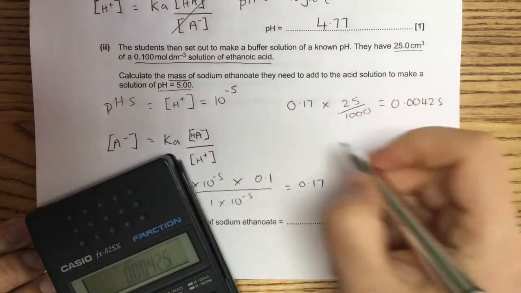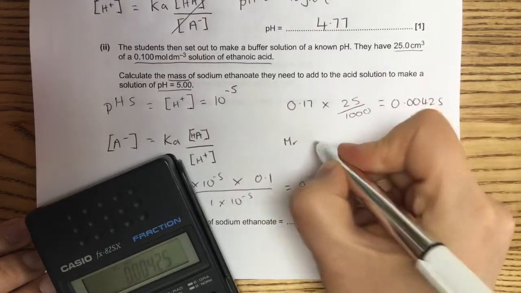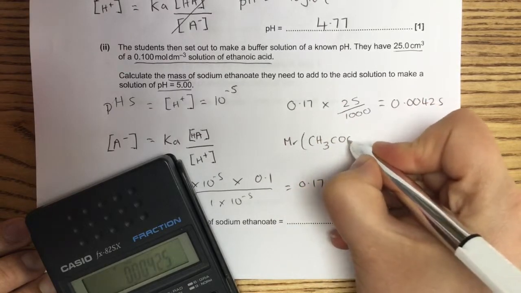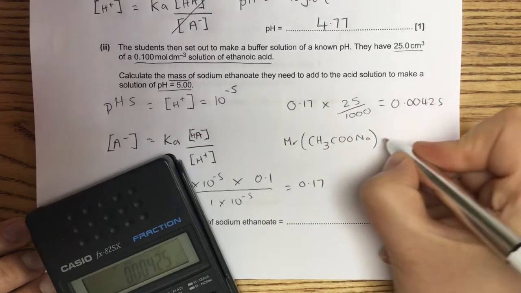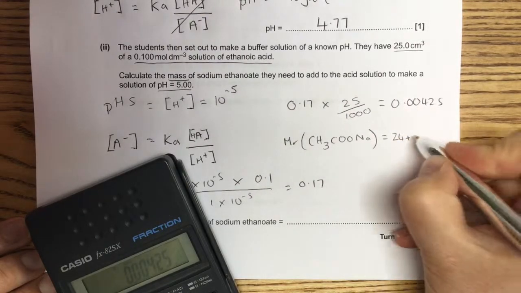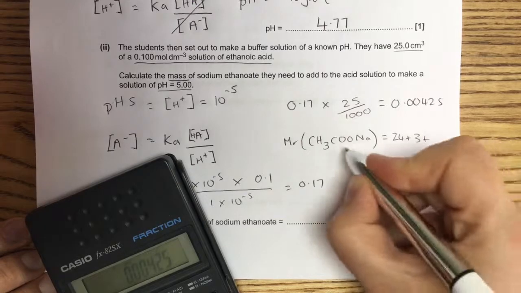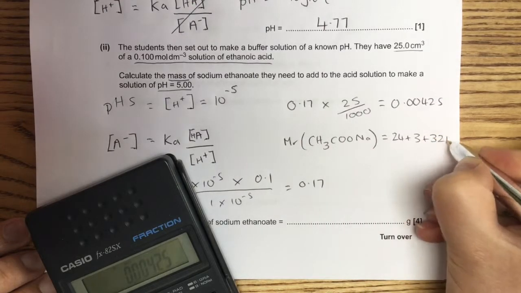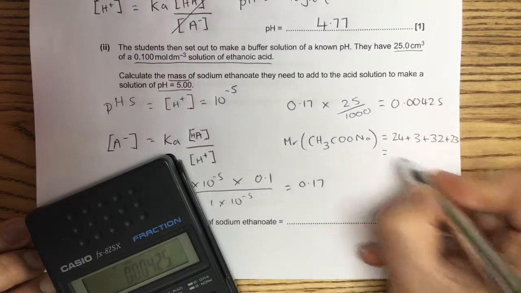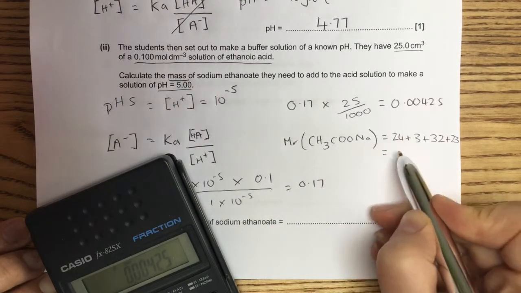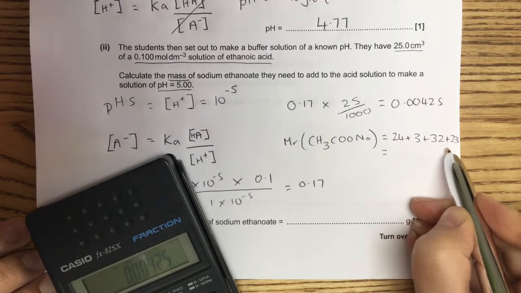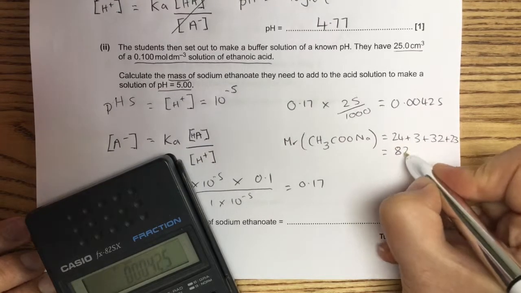But it's asked me in the question for the mass, so I need to quickly work out my Mr of CH3COONa. If I've got 2 carbons, that's 24, plus 3 hydrogens, plus 2 oxygens, which is 32, plus sodium, which is 23. Tot that all up: 24 plus 3 is 27, plus 32 is 59, plus 23 is 82.